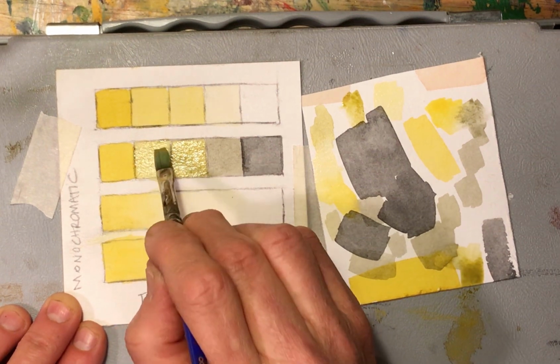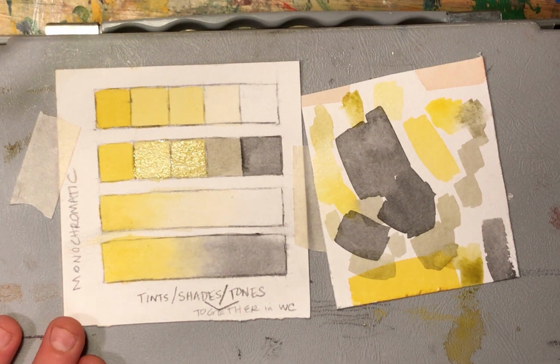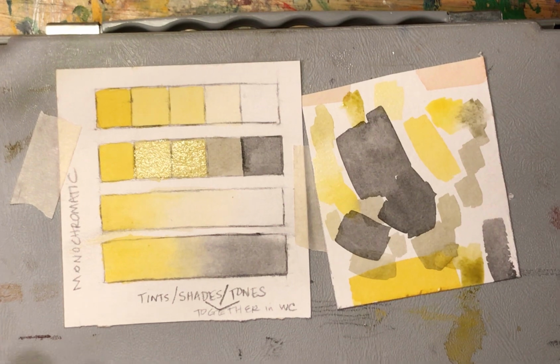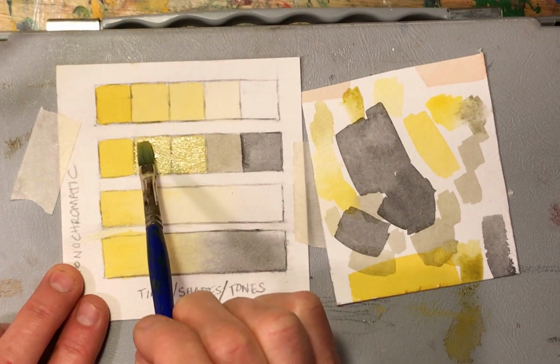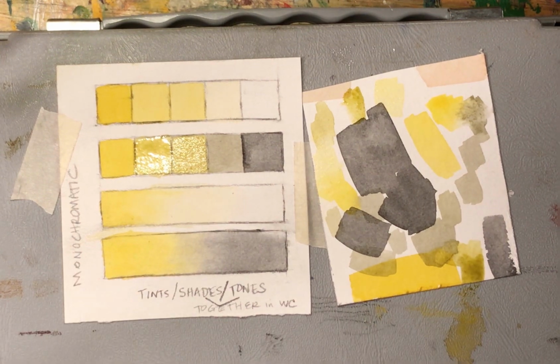So ideally, you'd wait overnight before you do it. Okay. All right, I'm a perfectionist. What can I say? It's not quite what I wanted, but a little more yellow in there. But with watercolor, you've got to just let it go sometimes.